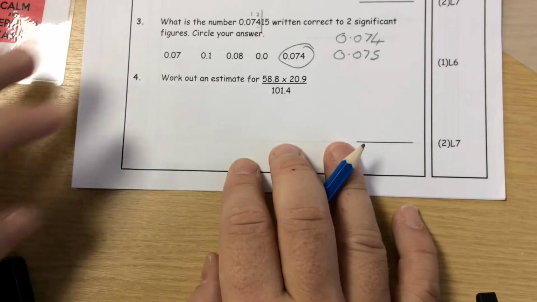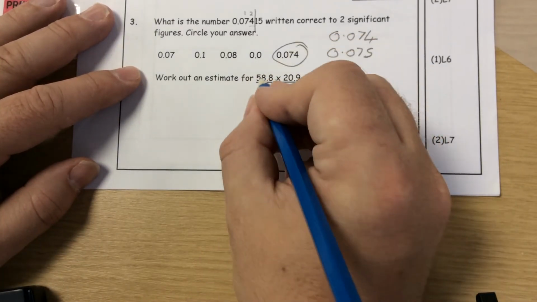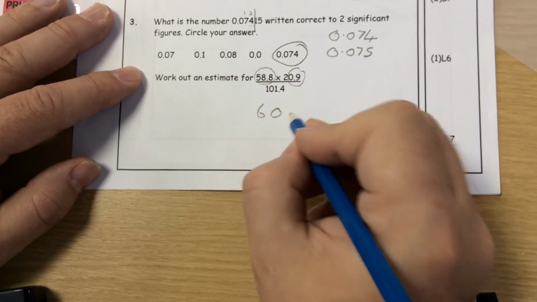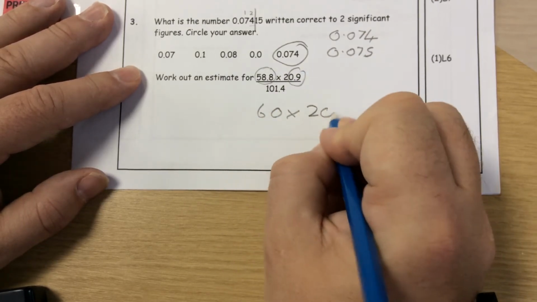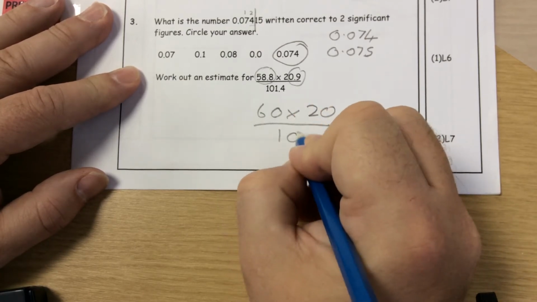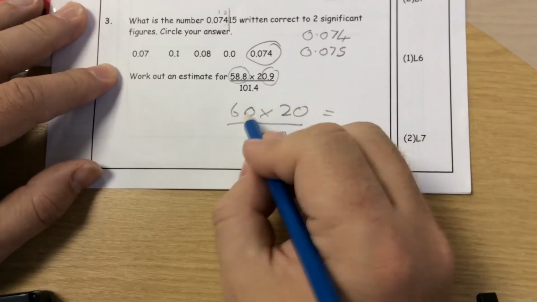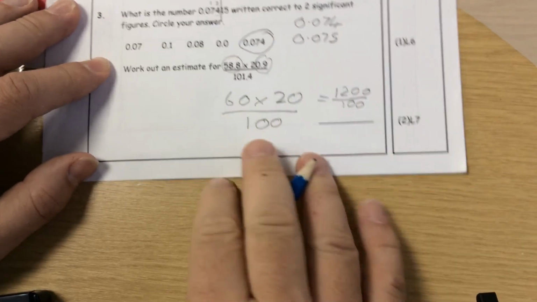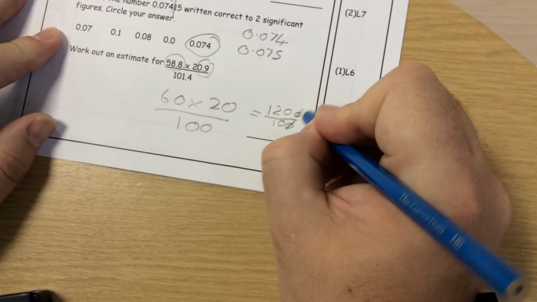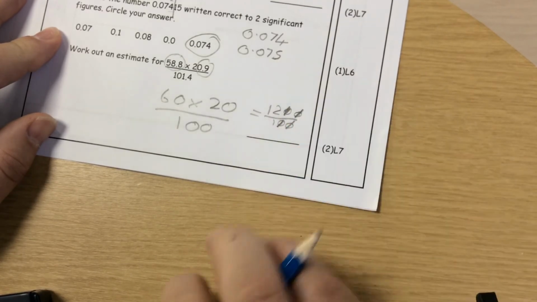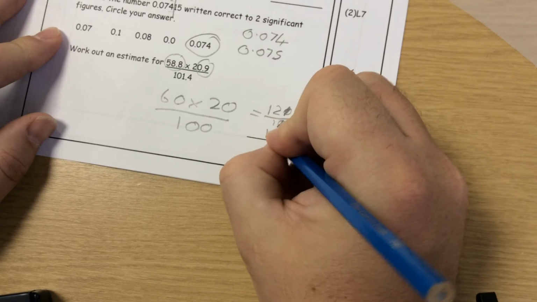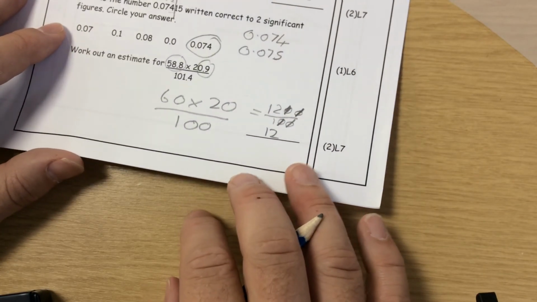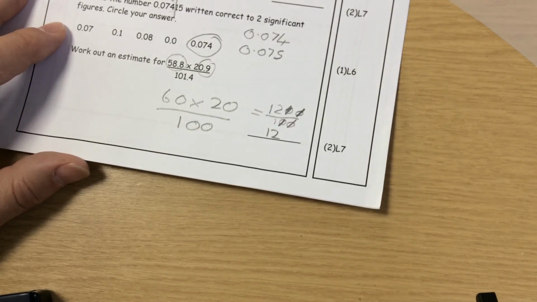And the last one, when you're estimating, a few of you got this one wrong, you round to 1 significant figure. So 58.8 becomes 60, 20.9 becomes 20, 101.4 becomes 100, 6 2s are 12, so I get 1,200 divided by 100. When I'm doing that, I cross the one naught off at the end with the other naught off the one above it. 12 divided by 1 is 12. So that's questions 1 to 4. That page is 6 marks level 6, 4 marks level 7.